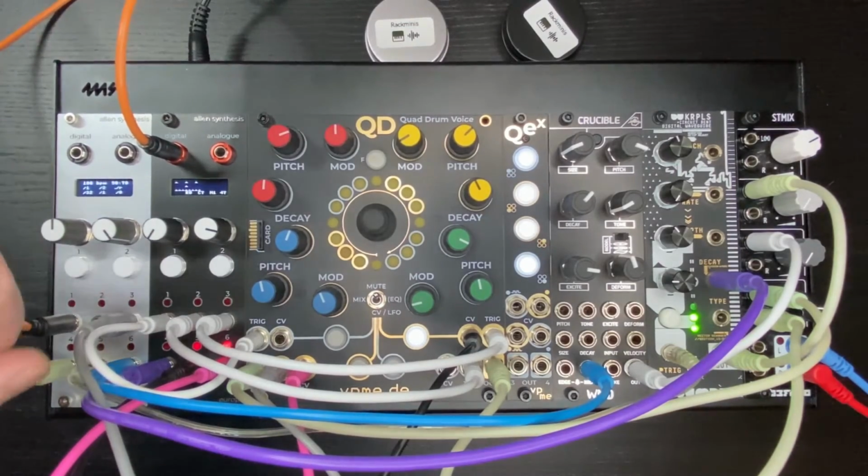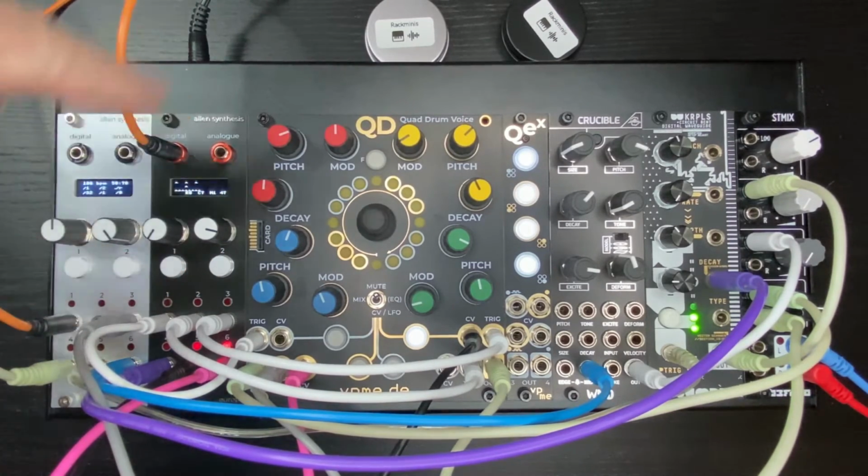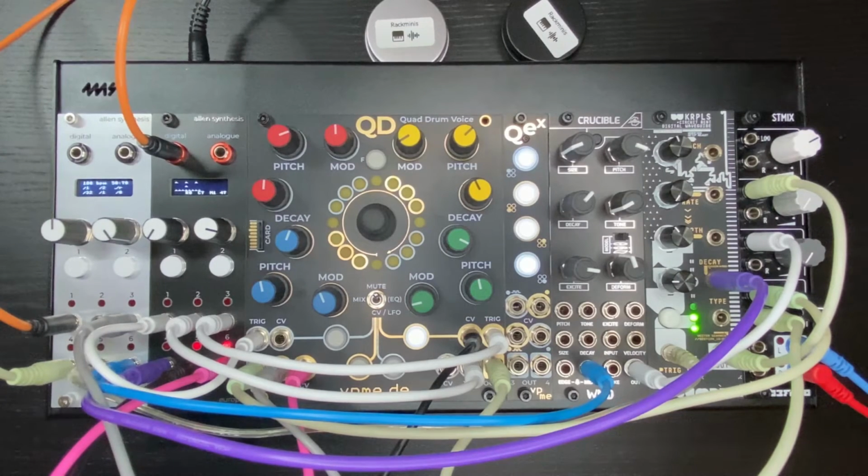So you can hear increasing the decay accentuates a bit, but you can hear when we change CV channels on the consequencer, we are varying the pattern sent to the quad drum.